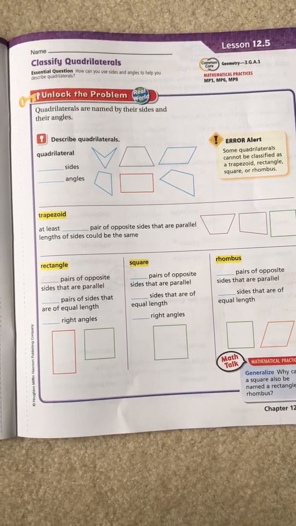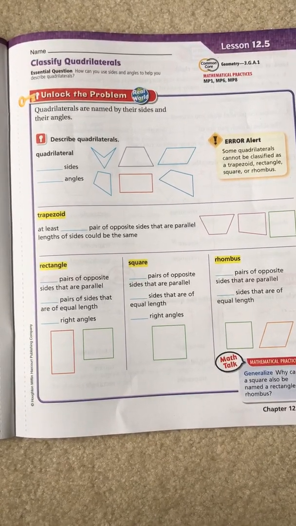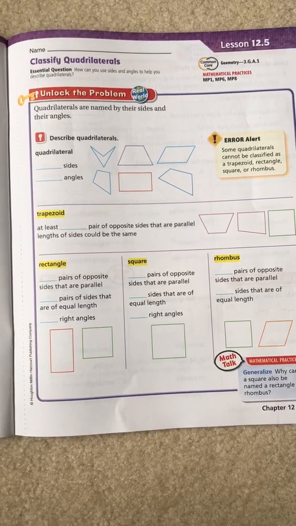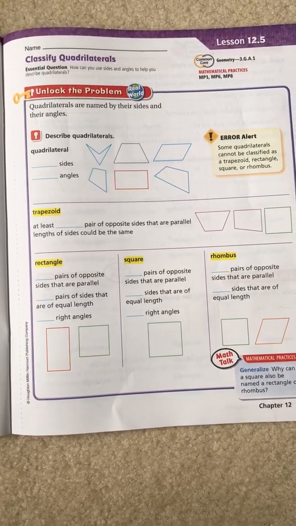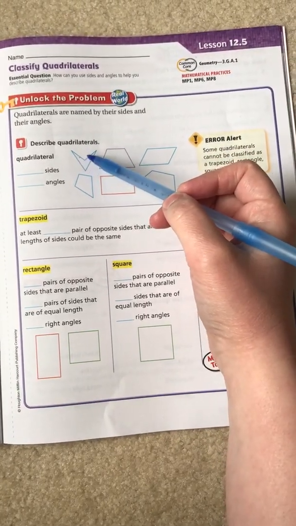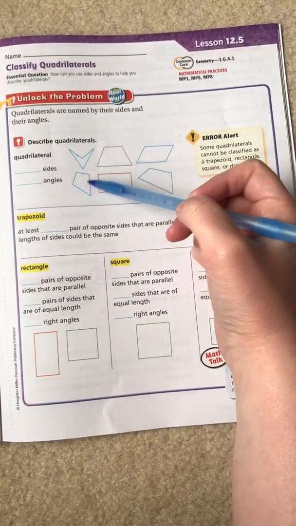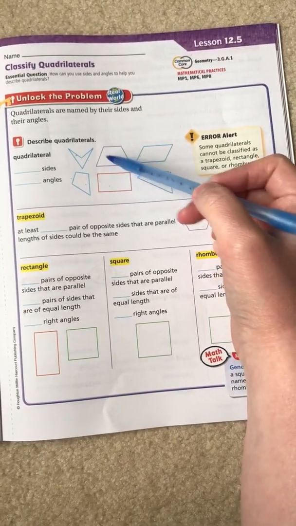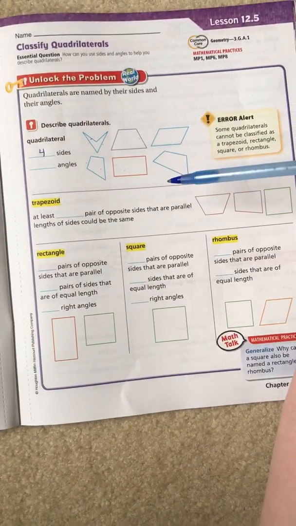So let's unlock the problem. It says quadrilaterals are named by their sides and their angles. Describe quadrilaterals. As I said before, they have 4 sides: 1, 2, 3, 4. Which means, as we already said, if a shape has however many sides, that's how many angles it has. So there are 4 angles.